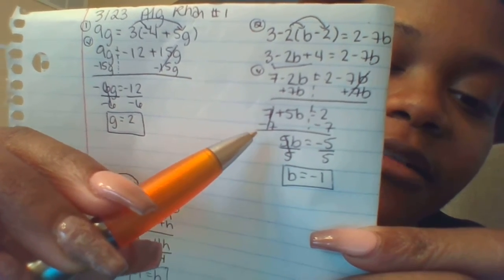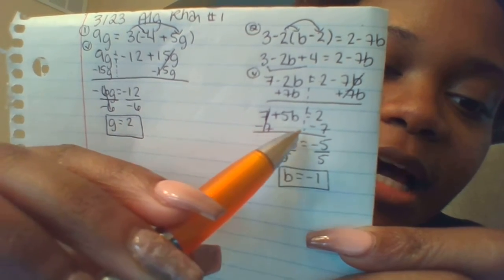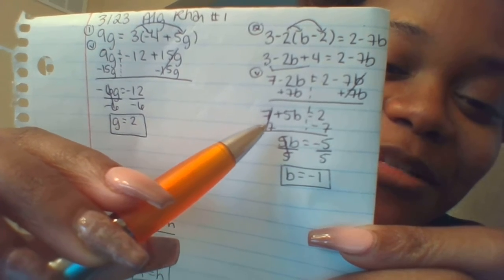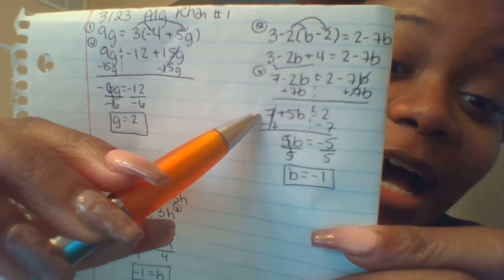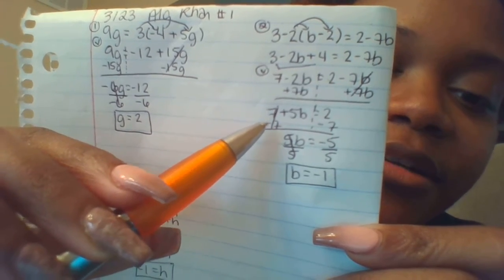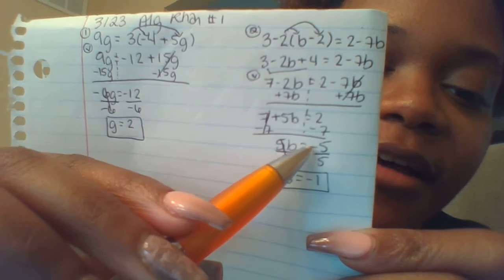Now, to get b by itself, you have to move 7 from both sides of the equation to keep the equation balanced. To move the 7, it's positive, so we're going to subtract it from both sides. 7 minus 7 is 0. 0 plus 5b is 5b. 2 minus 7 is negative 5.